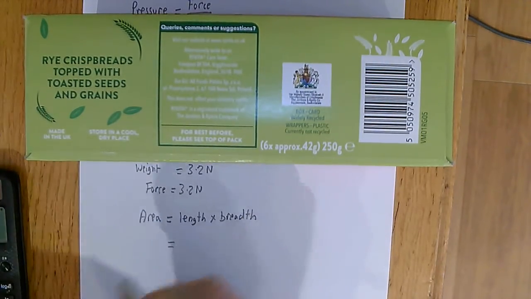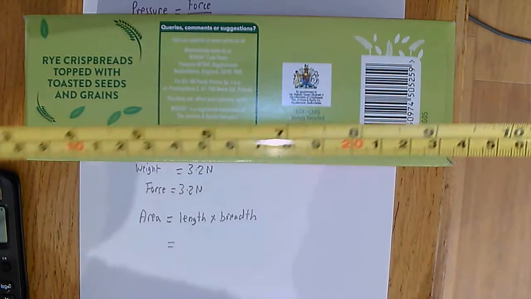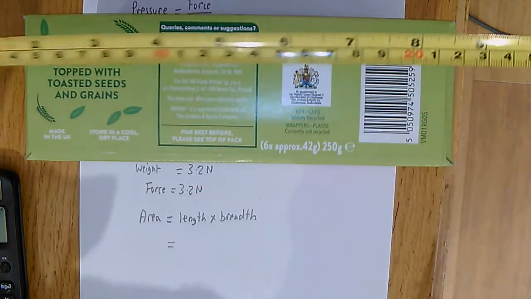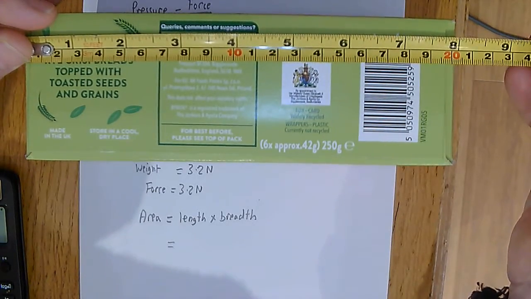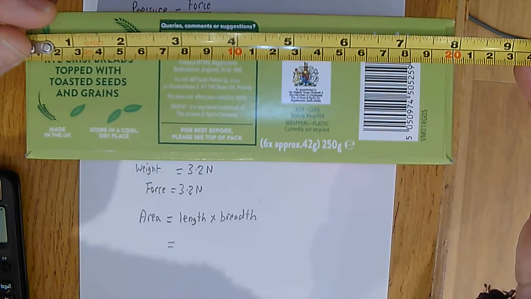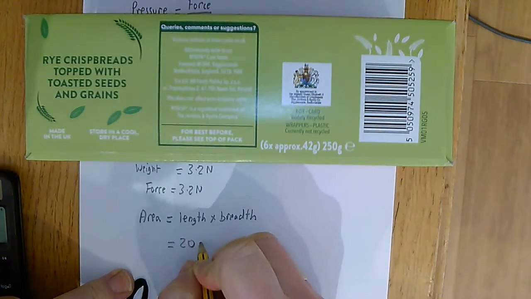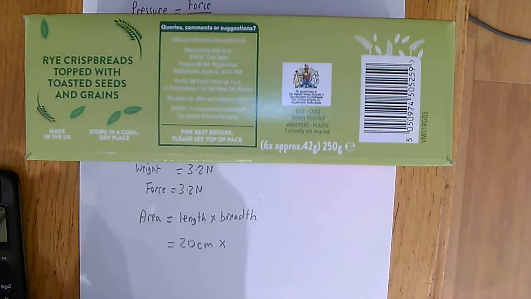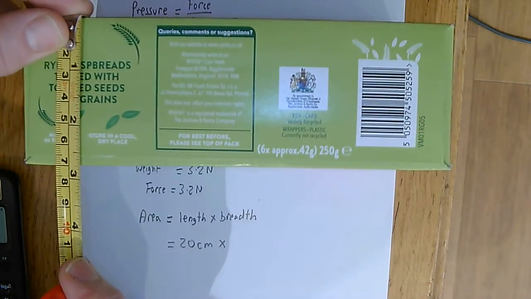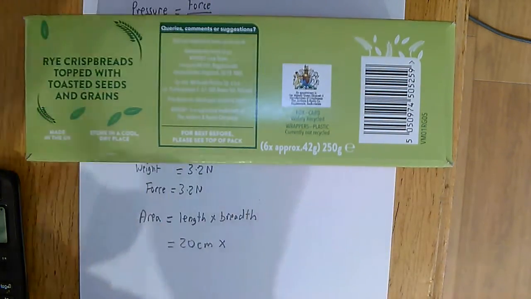So what we need for that is a ruler, or if you don't have a ruler at home you might find a measuring tape for sewing, or what I've got here is my measuring tape for DIY type jobs. The bottom numbers in red are the centimeters, so I've got 20 centimeters as that dimension for my length. And the dimension this way, if I move it near the camera, we can see that it's 7 centimeters.